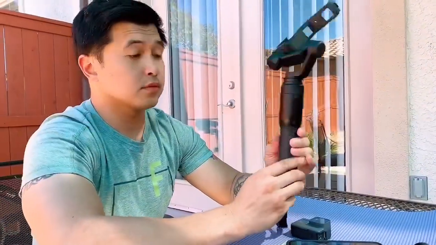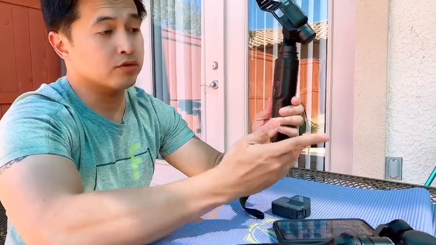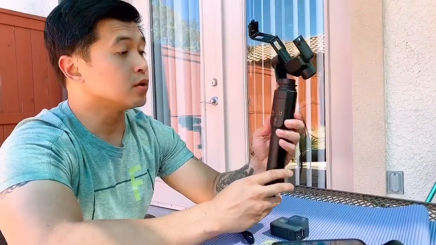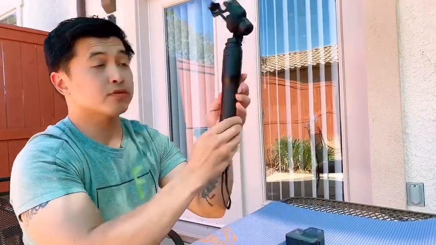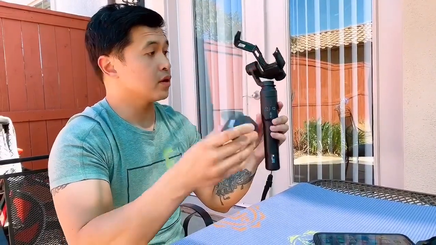All right, guys. So I have 2 DJI stabilizers. Well, actually 1, because I bought one for my wife. So this is the GoPro stabilizer, right? And this is the actual GoPro itself. It's separate. It's not together, right?